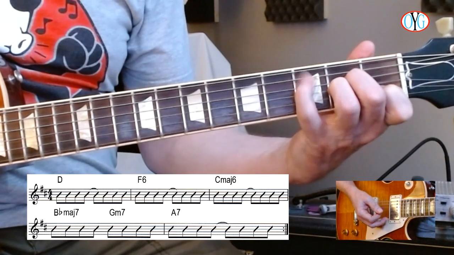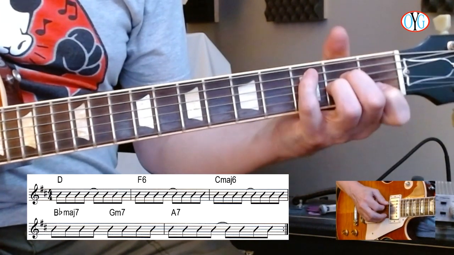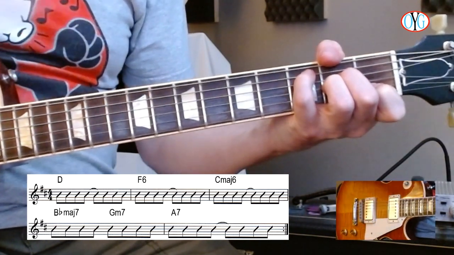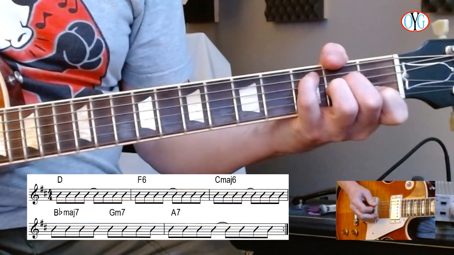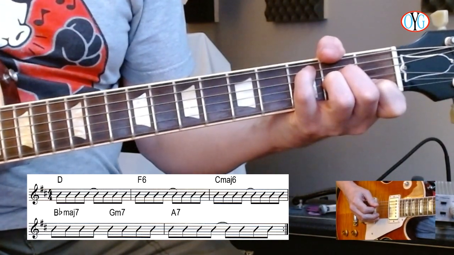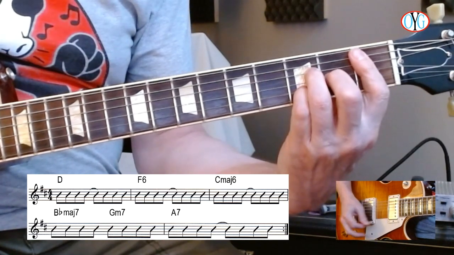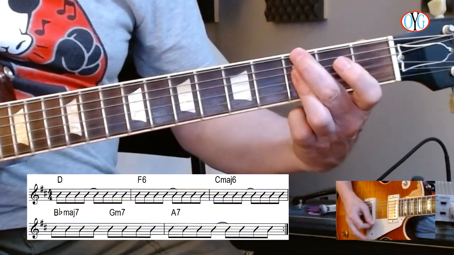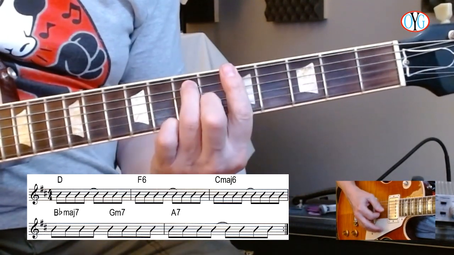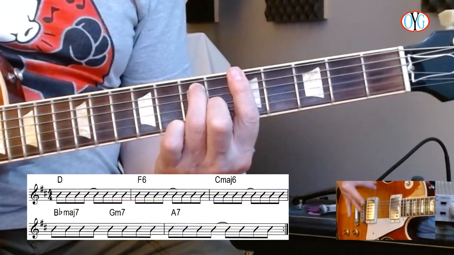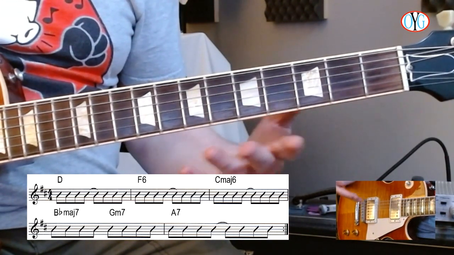It's like an A minor with the flat 3 on the bottom, the C. But this is your 6th tone, okay? And then you can go to your B flat major 7 here, G minor 7, and A7. So you have different ways to go about this as you desire.